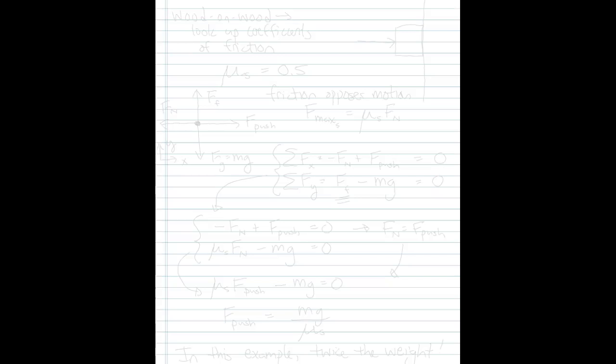Okay, this is my solution for the problem that we did on Monday of week 5. And we were talking about holding an object against a wall. So you can hold a block or a book or anything against a wall just by pushing on it if there's friction. And this is what we're going to show. So the problem that we did on Monday was wood on wood.